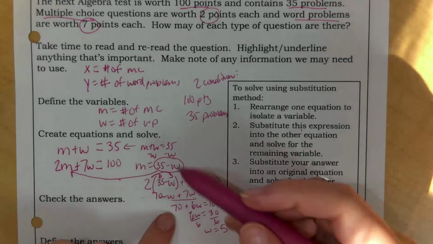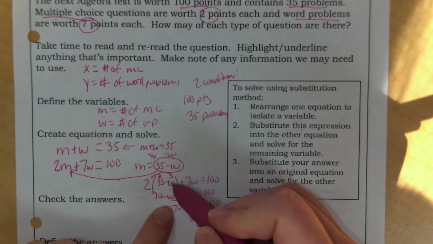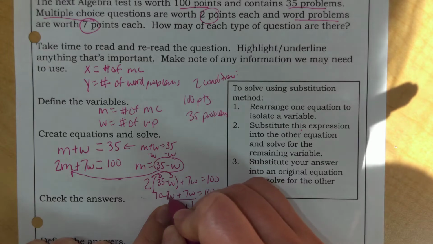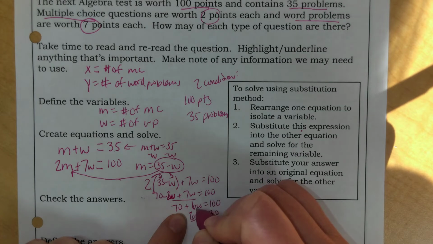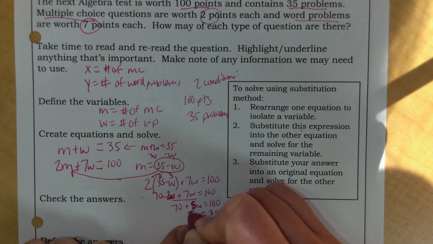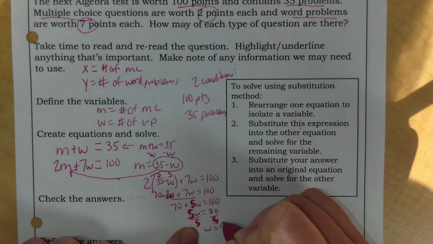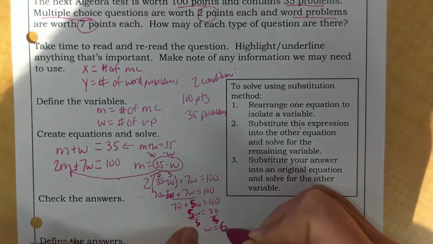Okay, so actually let's go back and make sure I did this correctly. It was 2 times negative w, which is negative 2w, and then when I combine my like terms here, I have 5w. Helps when you don't go so fast. And then I'm going to divide by the 5, and I get 6. Okay, so I end up with 6 word problems.